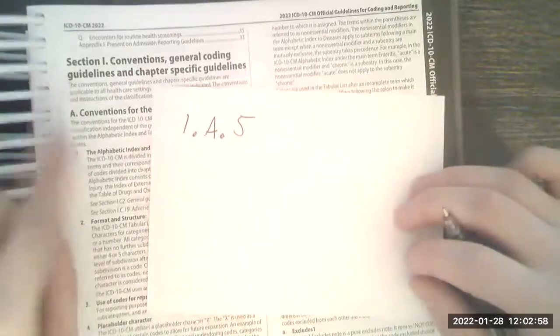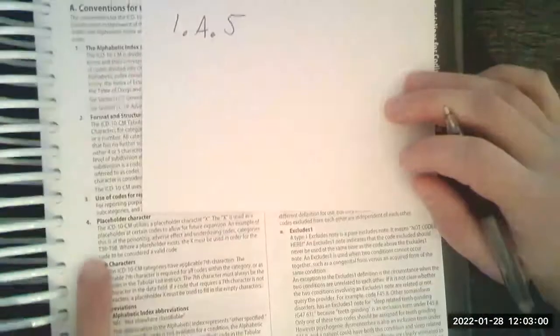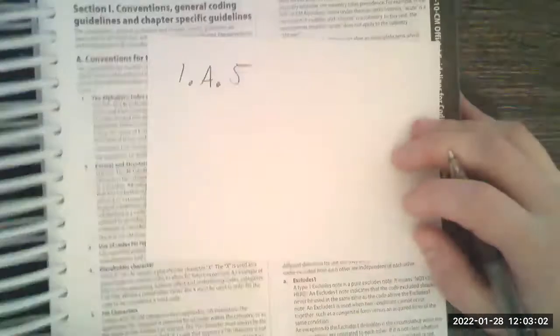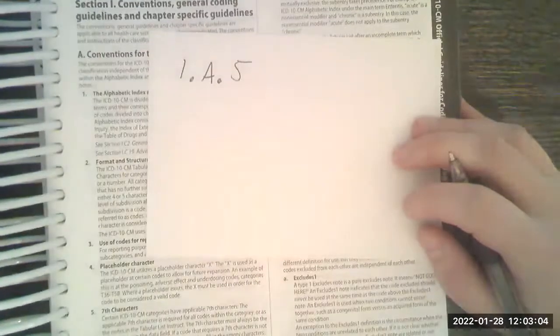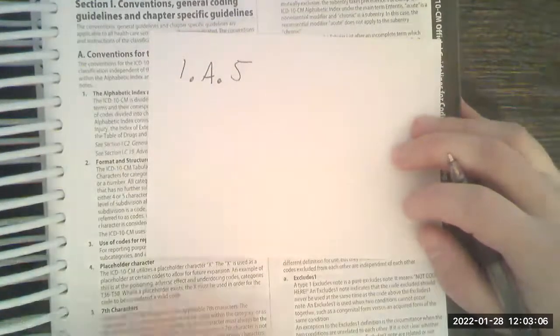So we have 1A5. No matter which manual, if you have this one or the Bucks or it's a different publisher, it's still going to be the same guideline. Guidelines don't change.